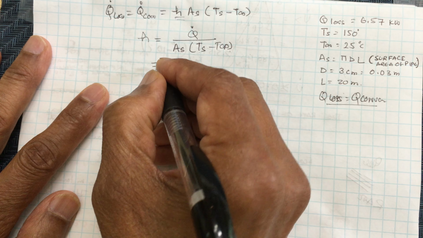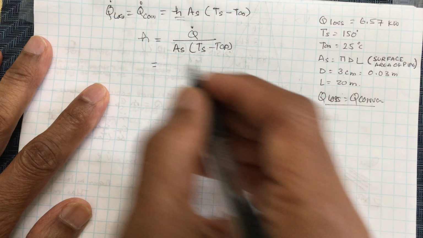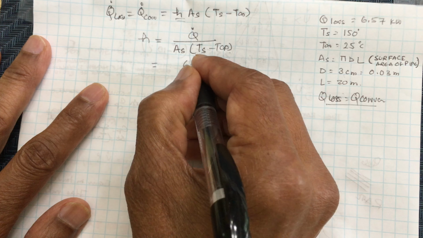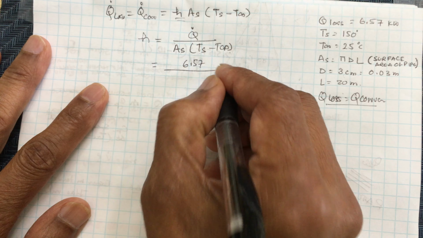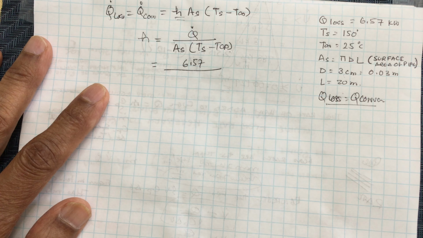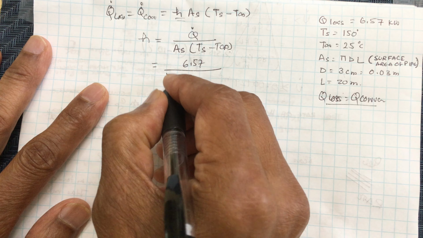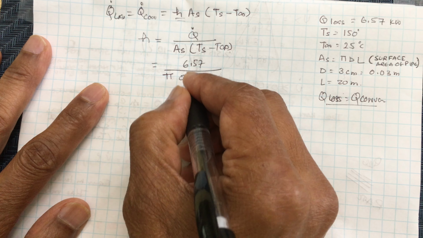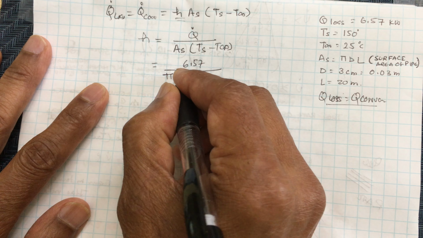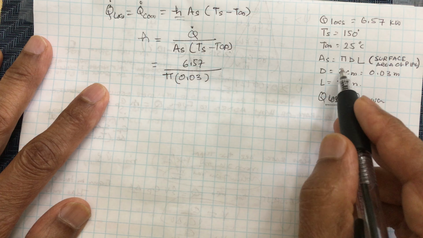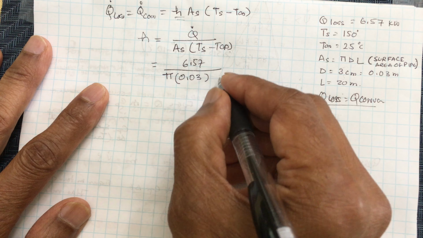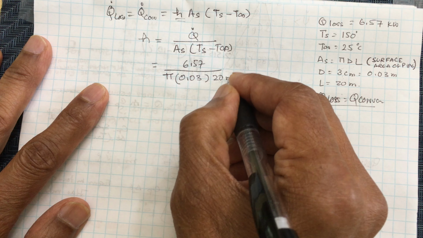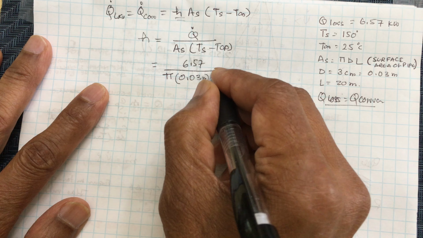So plugging those values, we already know Q loss is 6.57, that is the heat transfer part of it, and surface area, 3 centimeter diameter converted into meters, 0.03 meters, pi D, and L is 20 meters already given, and it is in meters already. So let me put down the meters here.